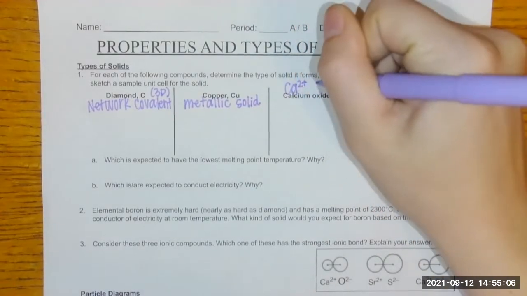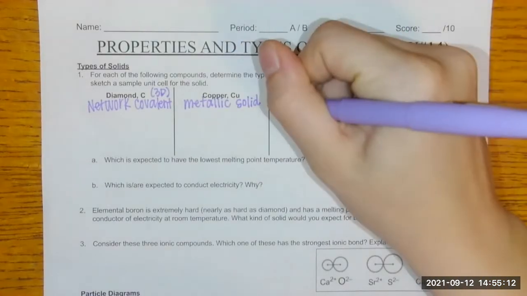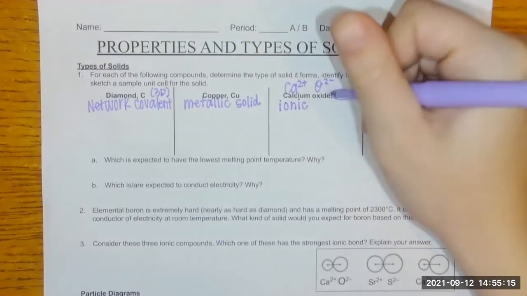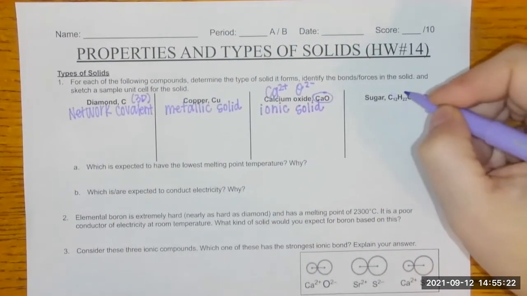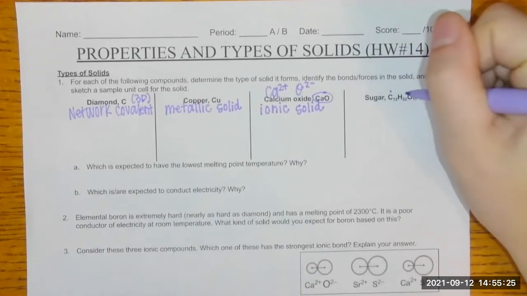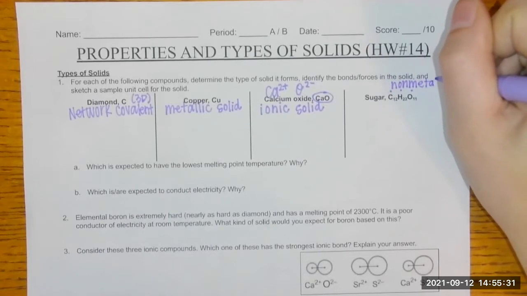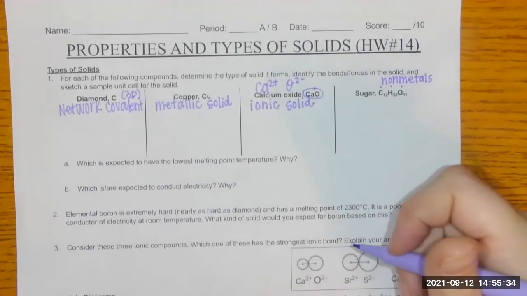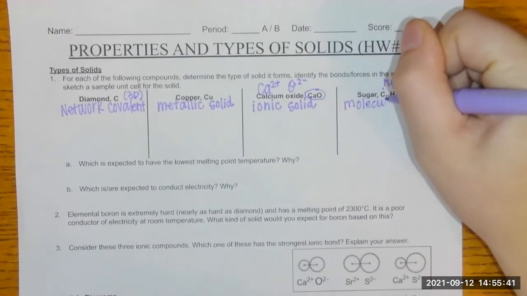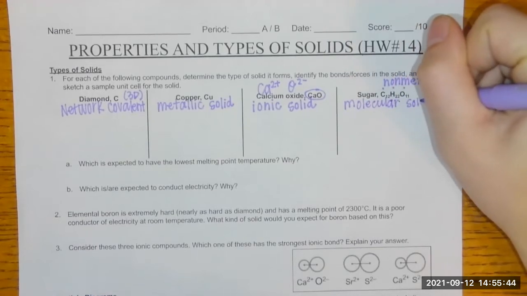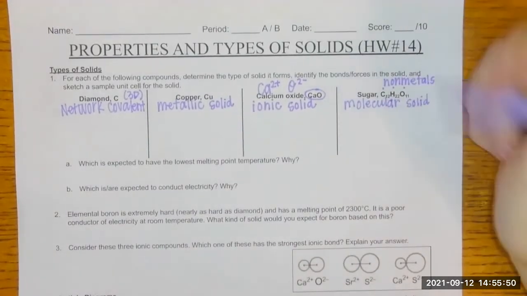Calcium oxide comes from those two ions put together. So this is an ionic solid. Sugar, CHO: non-metal, non-metal, non-metal, a bunch of non-metals up in here. That is indicative of a molecule, right? So this is a molecular solid. And make sure you draw me some absolutely beautiful pictures here.